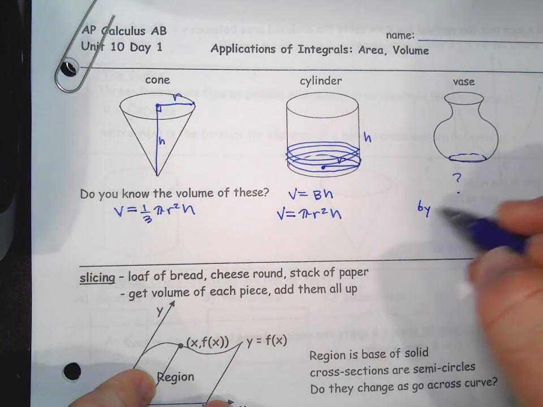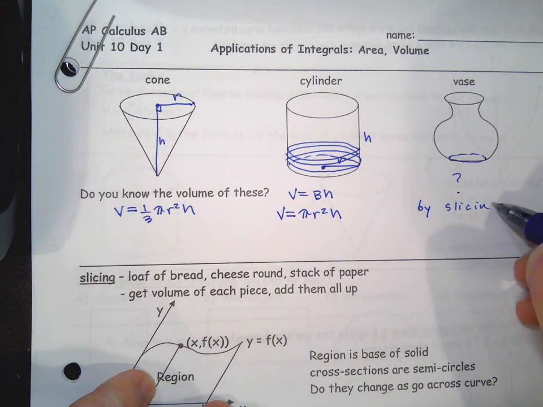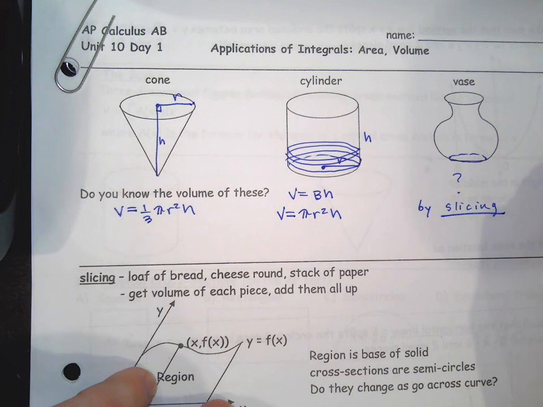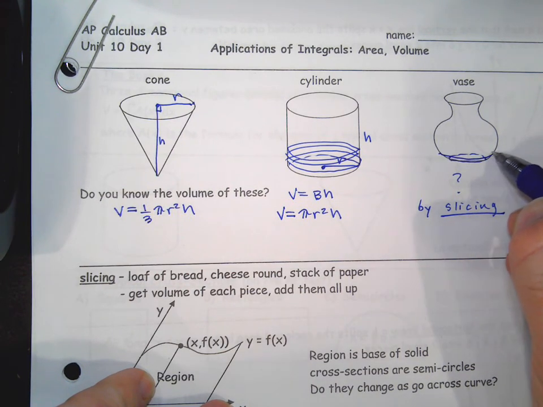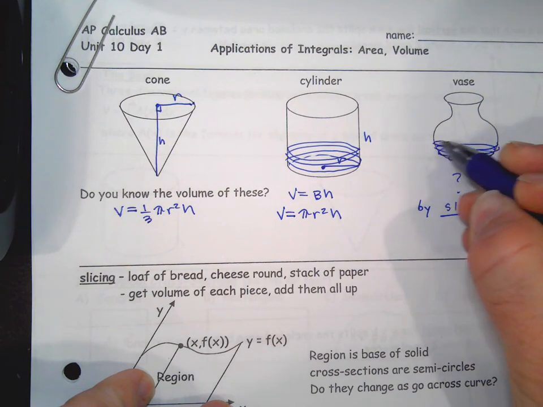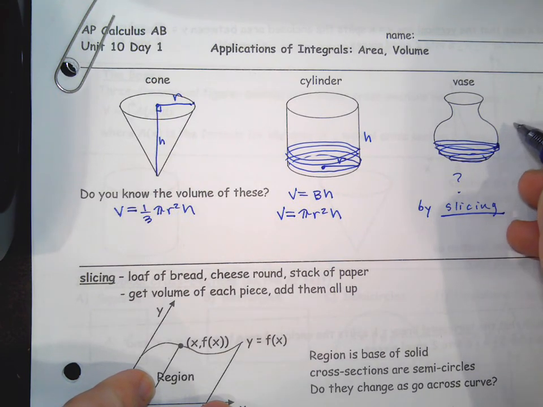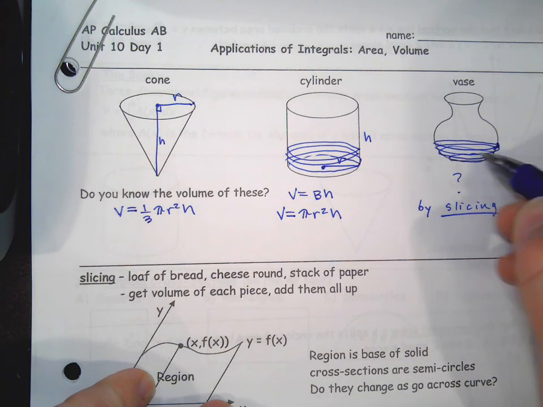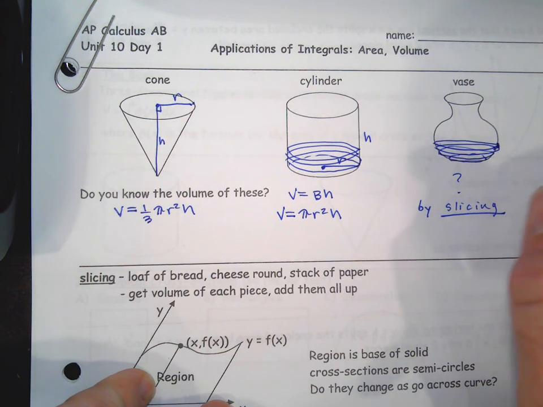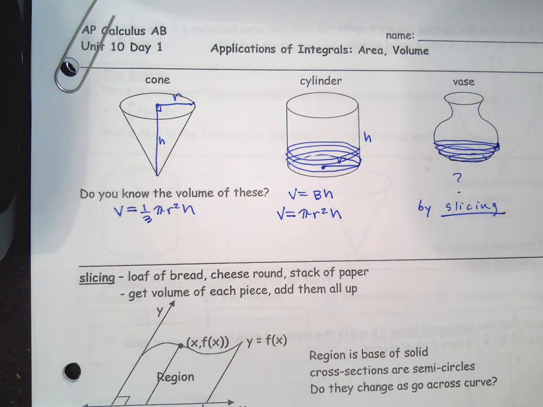And the key is going to be slicing, which is an idea that we've been using all year. We're going to slice it into thin, flat slices. In fact, we might use cylinders. We'll assume that the edge of the thin slice is straight up and down, even though it's technically curved. And then we could add up all these short little cylinders as an approximation. Now, if we did more slices and made them thinner and thinner, it would get closer to the actual value.